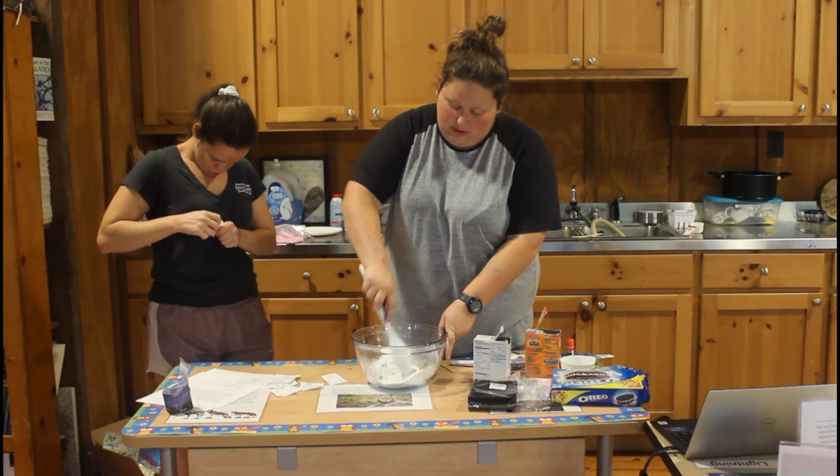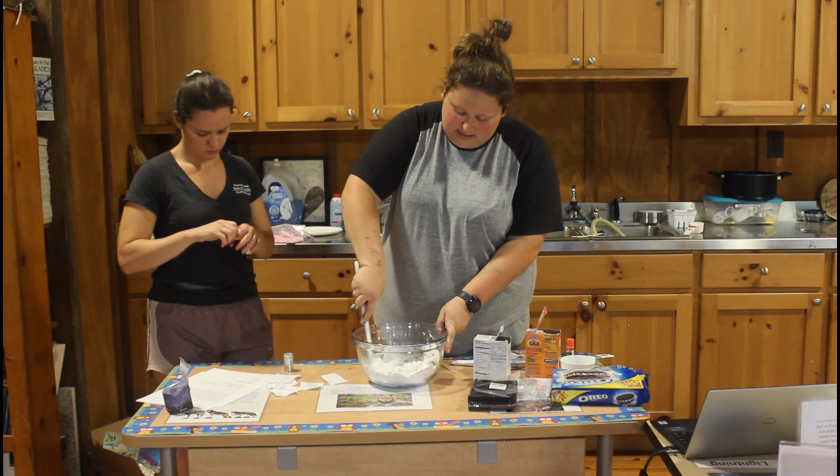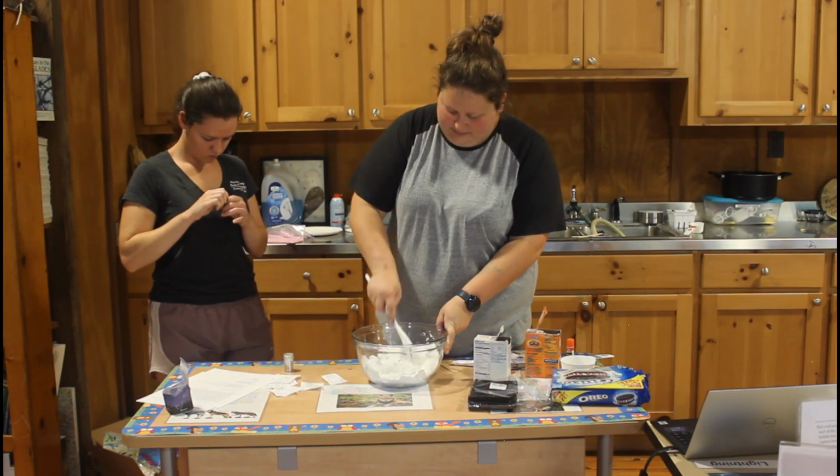If it's not mixing real well, we may have to add just a little bit more water, or we may have to add a little more black, so we're going to have to kind of mix this in until we get to the color and the consistency and the shininess that we want.